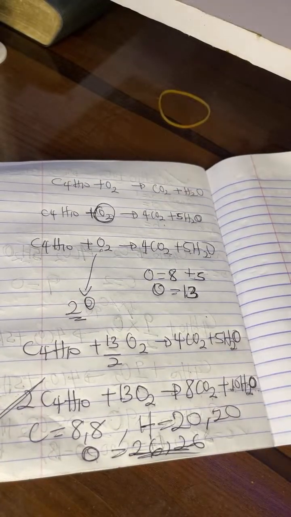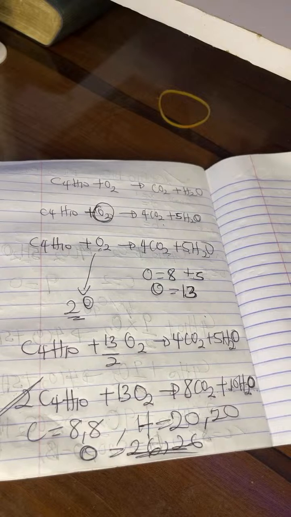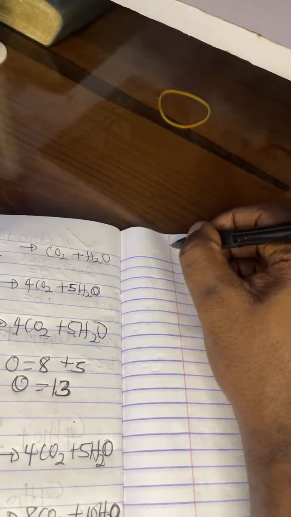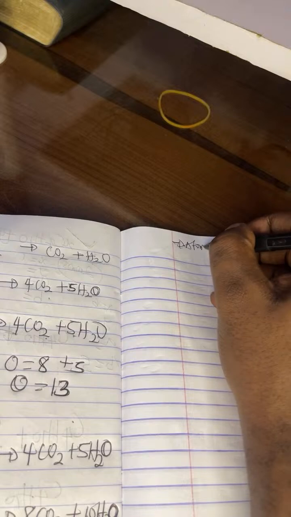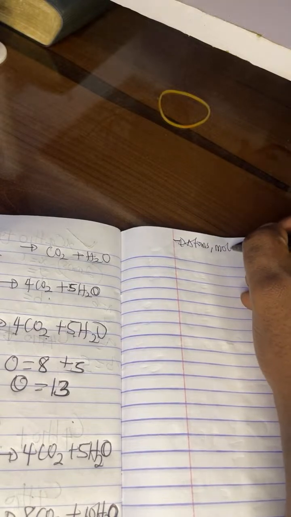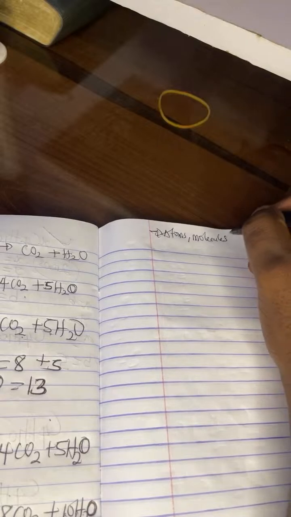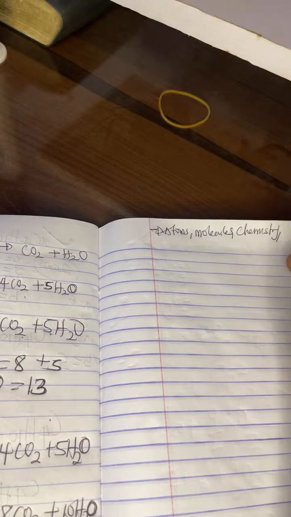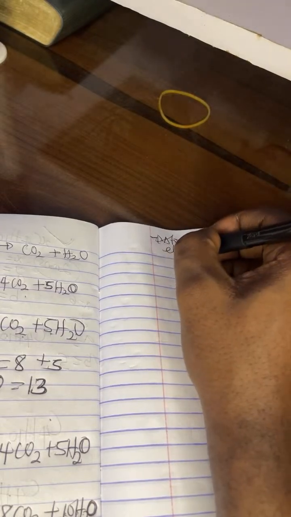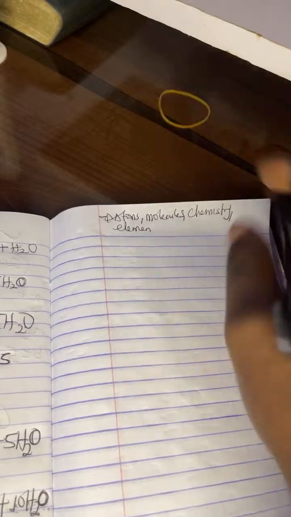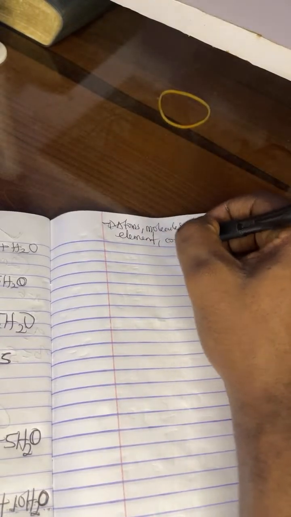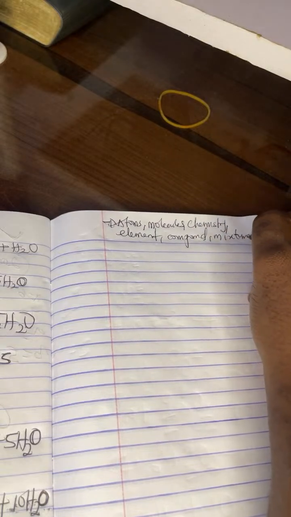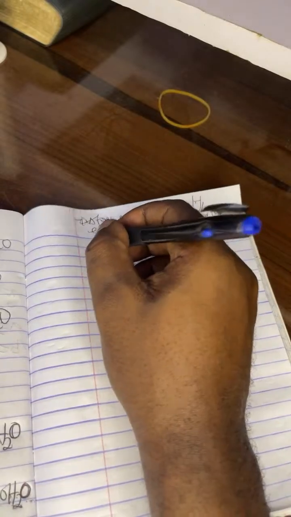So we've used more than 2 hours. We've been able to talk about a lot of things. We started from chemistry. What is chemistry? We started with atoms, molecules, elements. We talked about compounds, mixtures, and radicals.